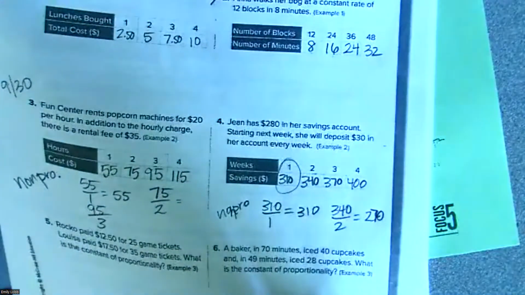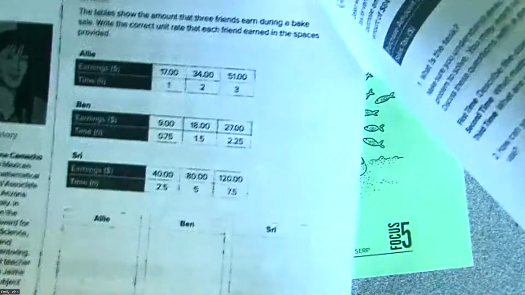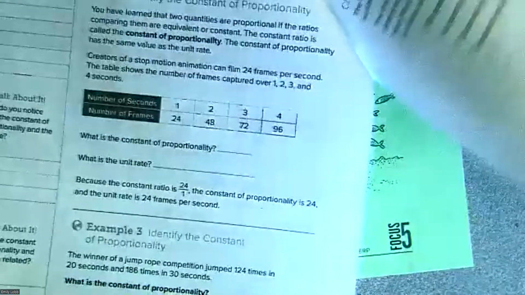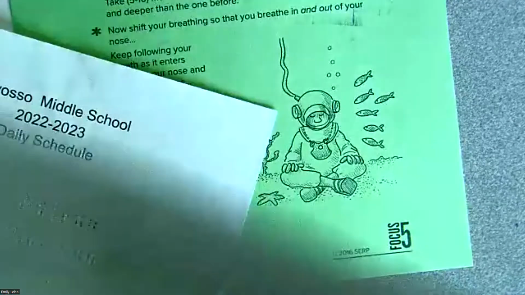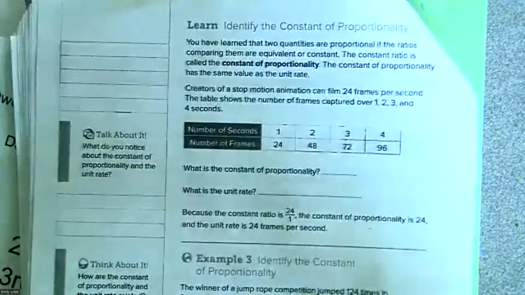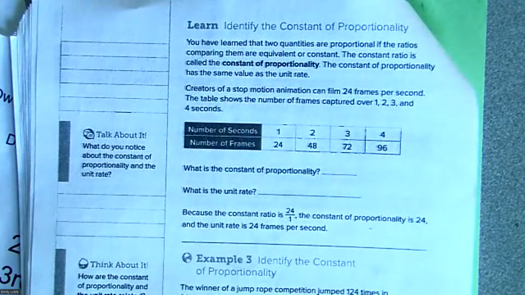Okay. We are gonna head on back to learn some more. I know it's Friday. Okay. I'm so tired. All right, I'm gonna go back to page 24.